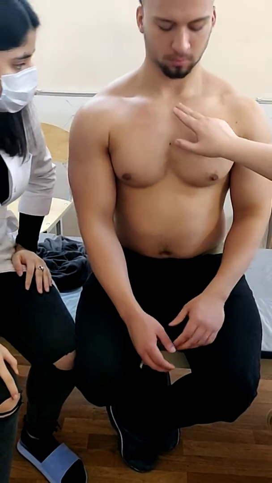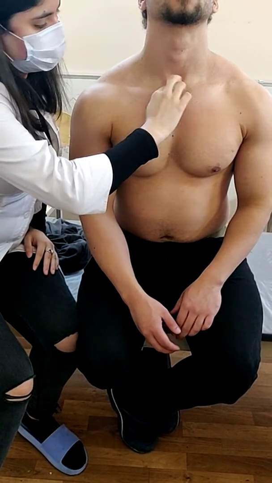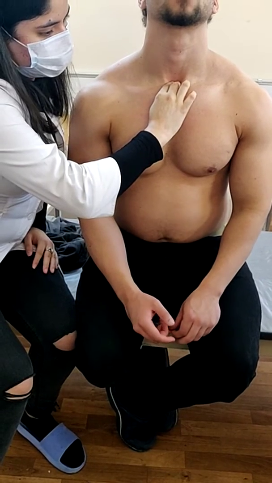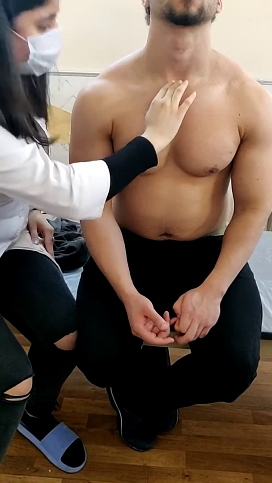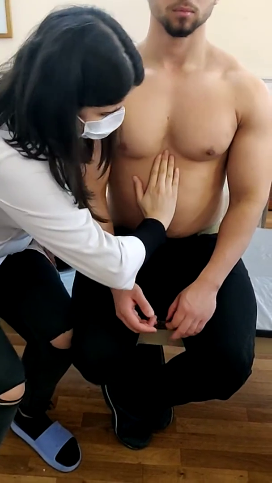Also we can check the aortic arch, with one finger or two fingers going like this, yes, very good. Do you find pulsation there? Yes, and this is normal. Perfect. And finally, the epigastric pulsation.